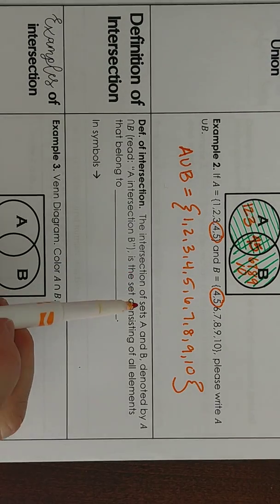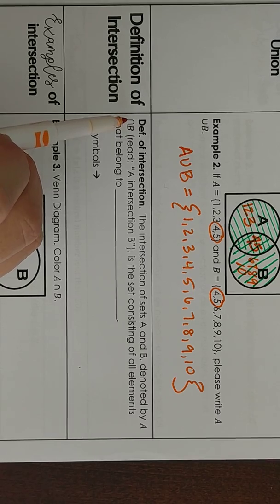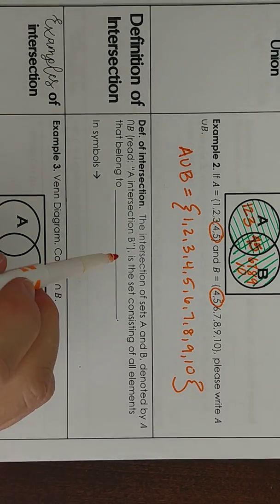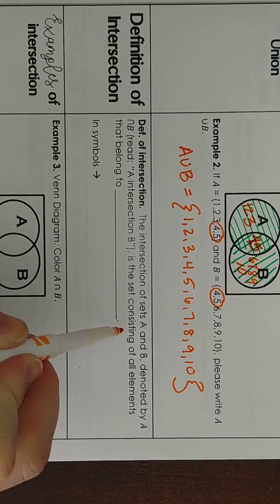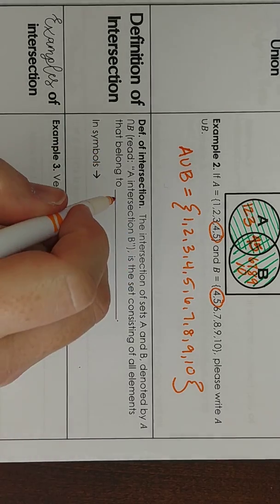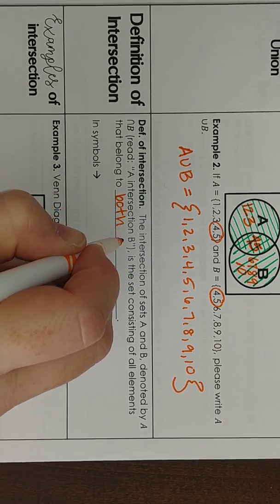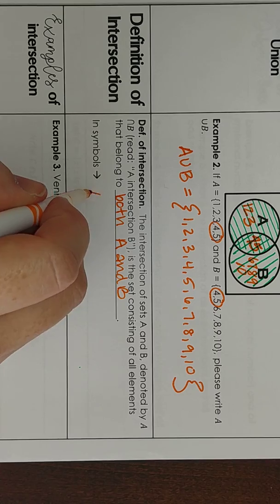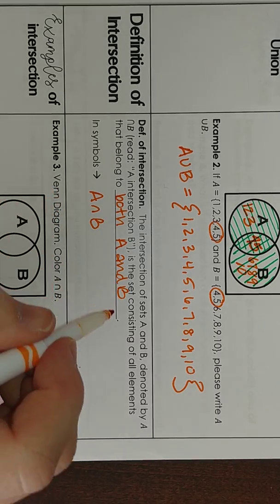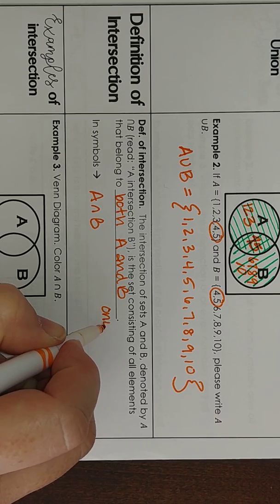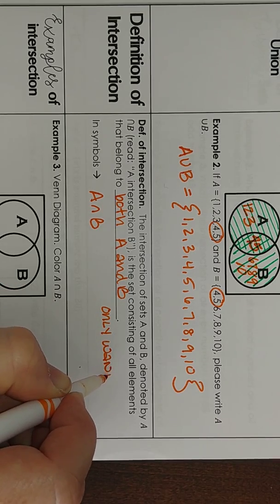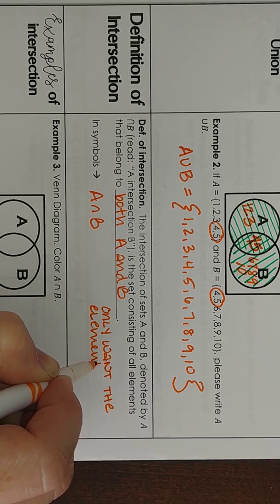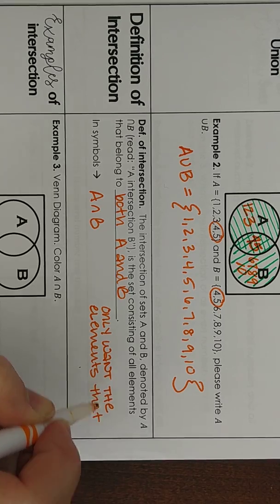The intersection of sets A and B, denoted by A intersect B, this is an upside down, strange looking U, is the set consisting of all the elements that belong to both A and B. So in symbolic notation, we say A intersect B. So in other words, we only want the elements that they share.